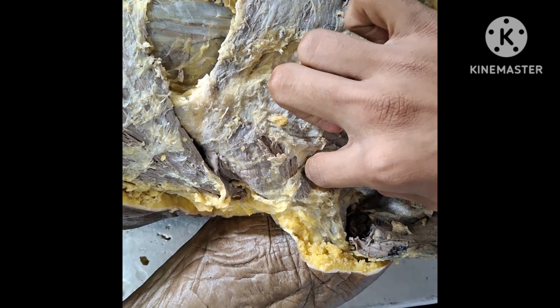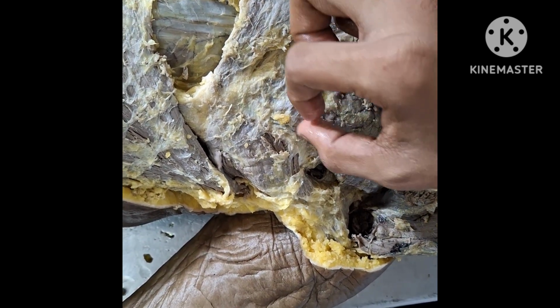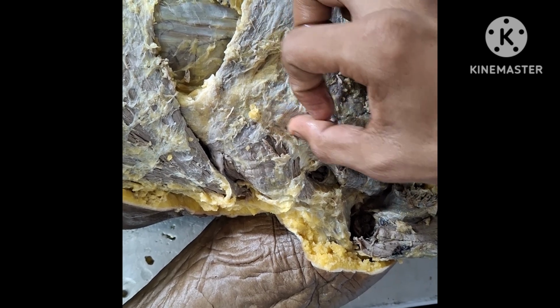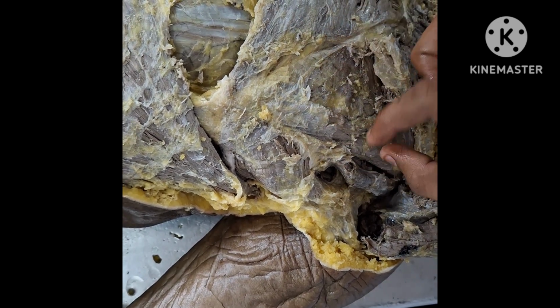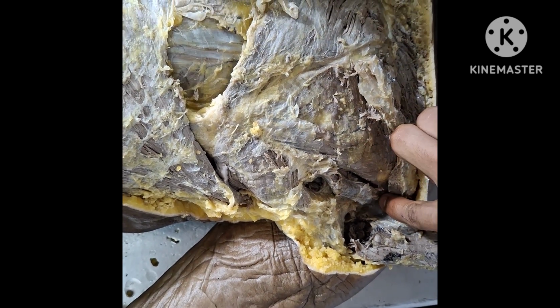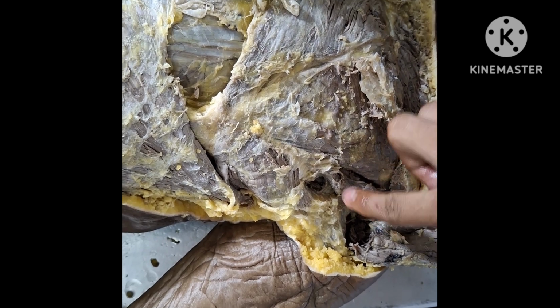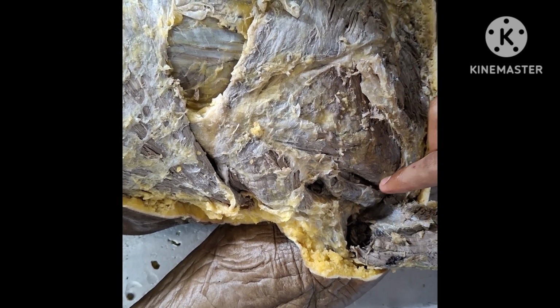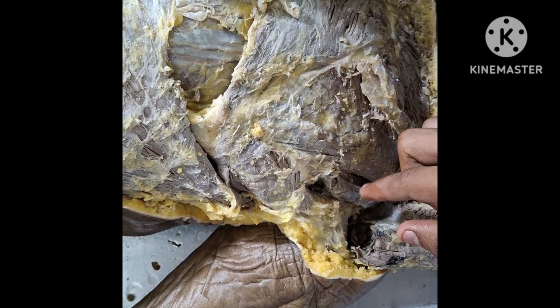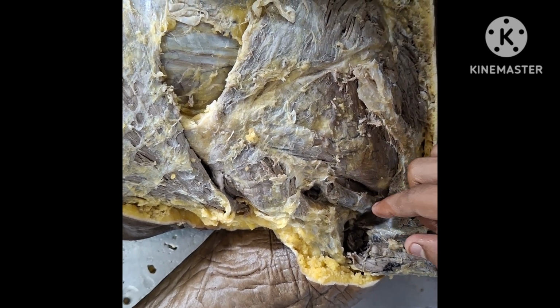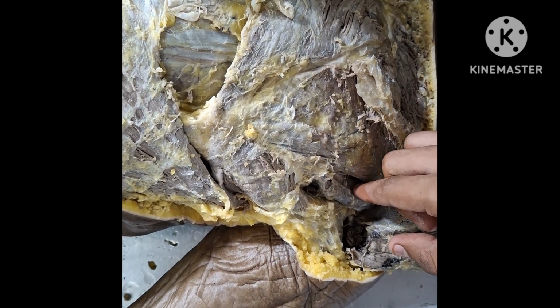Teres minor takes origin from the upper two-thirds of the dorsal aspect of the lateral border of the scapula, and is inserted into the inferior facet of the greater tubercle of the humerus. The nerve supply is the axillary nerve from C5 and C6, and the action is lateral rotation of the arm.